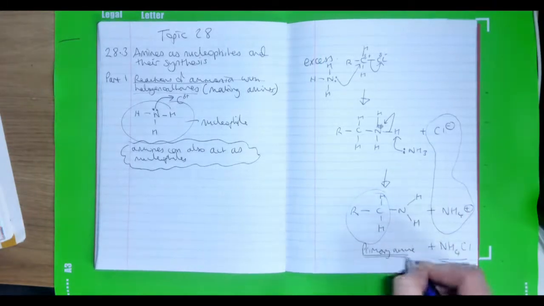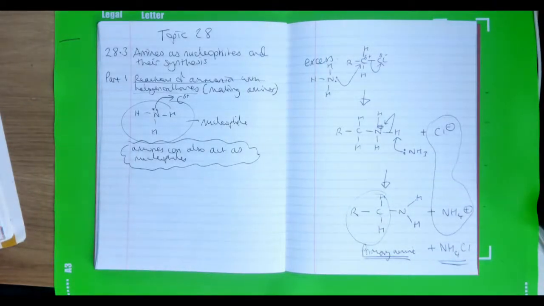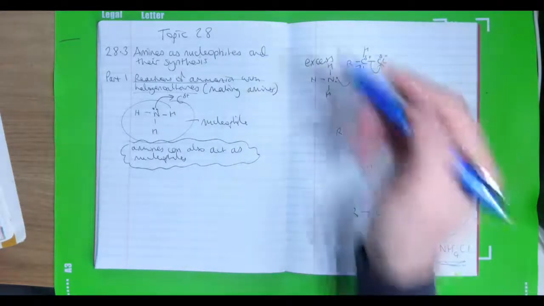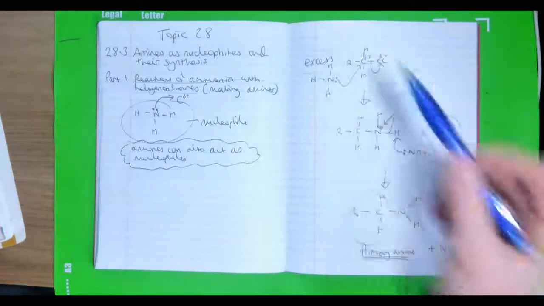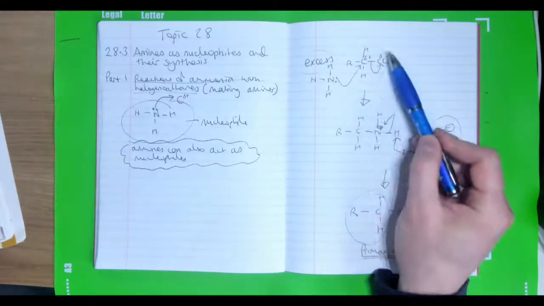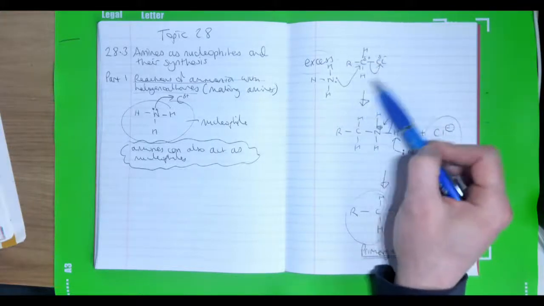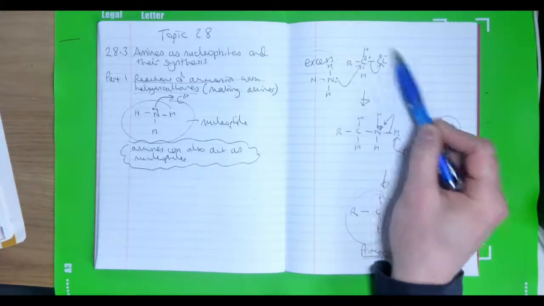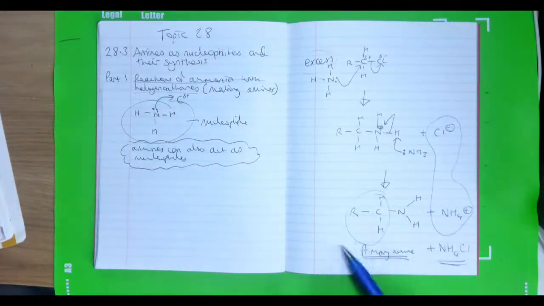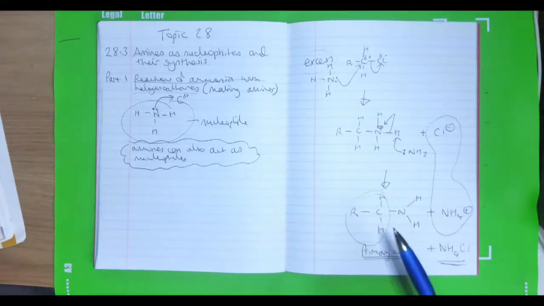The reaction doesn't really stop there, not always anyway. So the primary amine produced is also a nucleophile, and this can react with a haloalkane. So it can react with another haloalkane. And particularly that happens when you don't use excess. So if you don't use excess ammonia, you end up with more haloalkane left over at the start, because if all of the haloalkane doesn't react, the primary amine which is produced can act as a nucleophile.